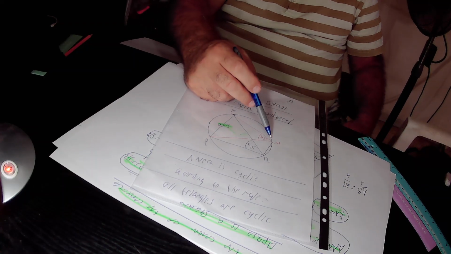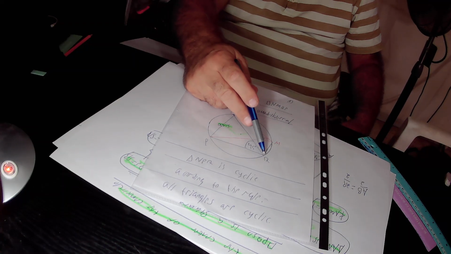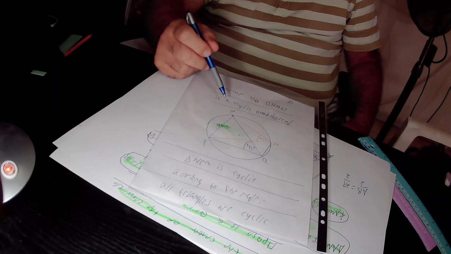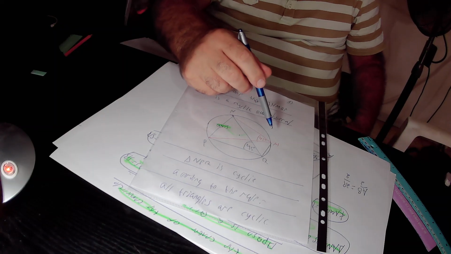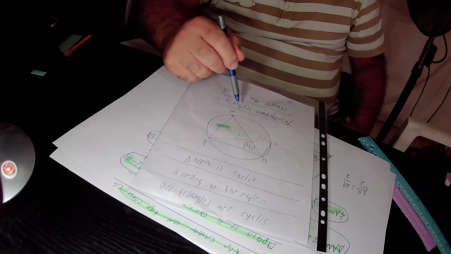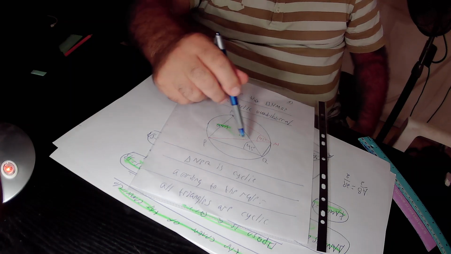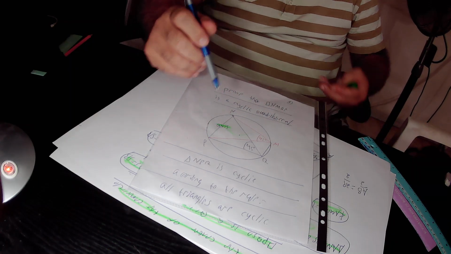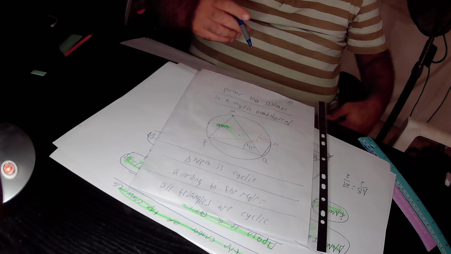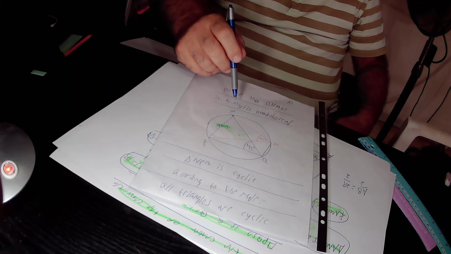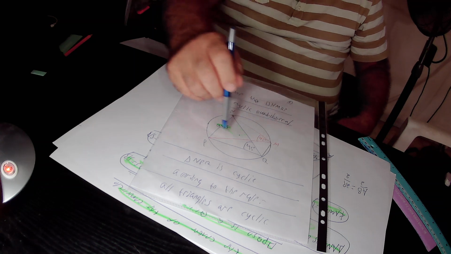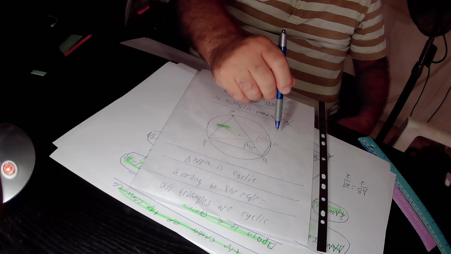In the next step, we will join points M and Q together by a straight line. By doing this construction, we created quadrilateral NMQP, which is definitely inscribed by this circle.